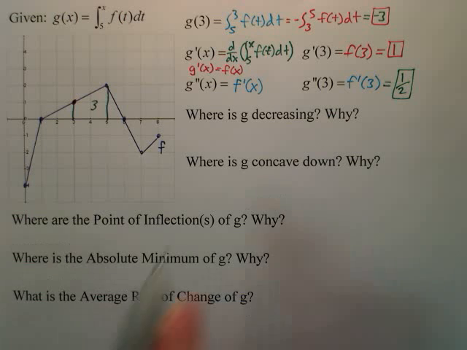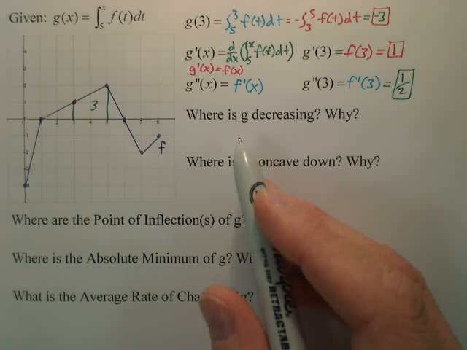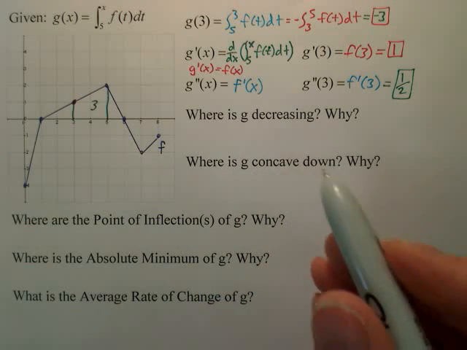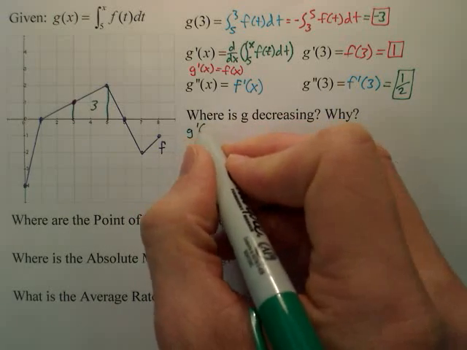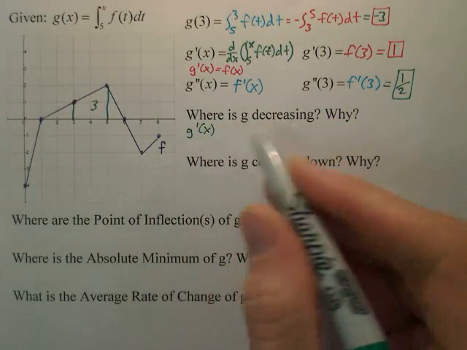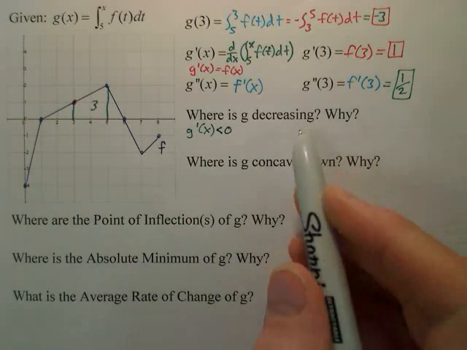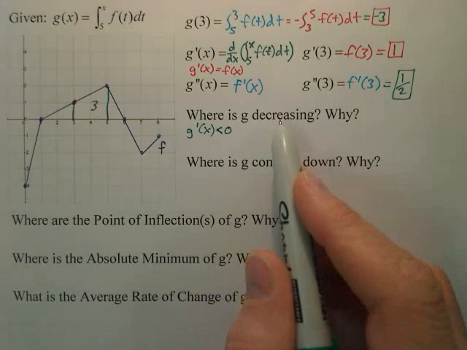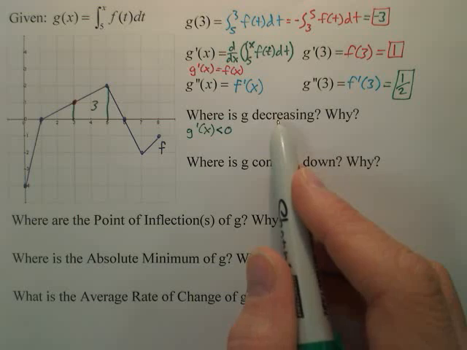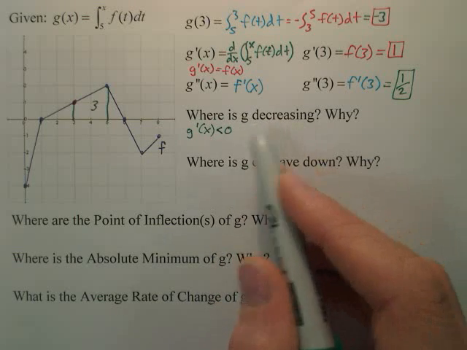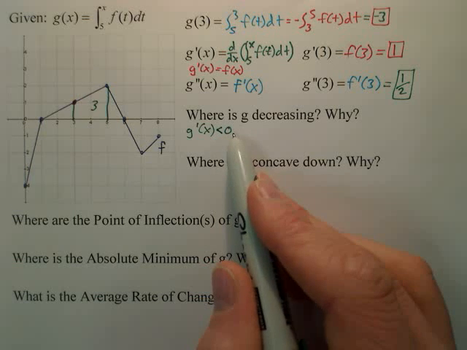All right, next piece. I want to find where g is decreasing. What you have to imply when you hear the word decreasing is very important. Decreasing means when g prime x is less than 0. Meaning, the moment I say g decreasing, I'm saying derive g and it's negative. If I said increasing, I'd say derive g and it's positive. So this is deriving g and making it negative. Less than 0 is negative.